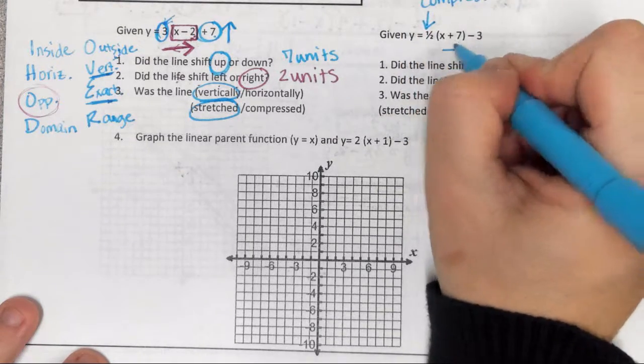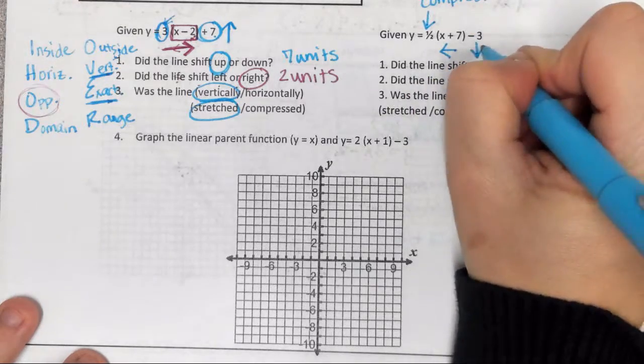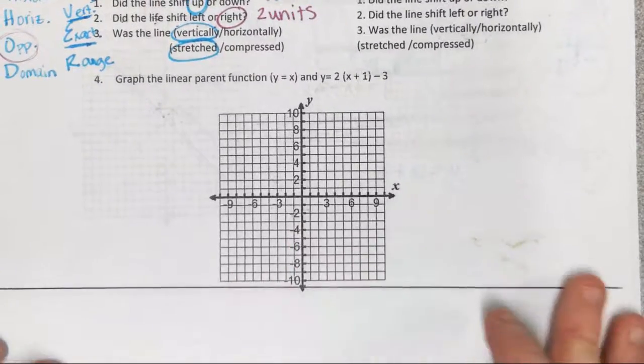And this moves left, this moves down, okay? And then you should be able to do this on your own.